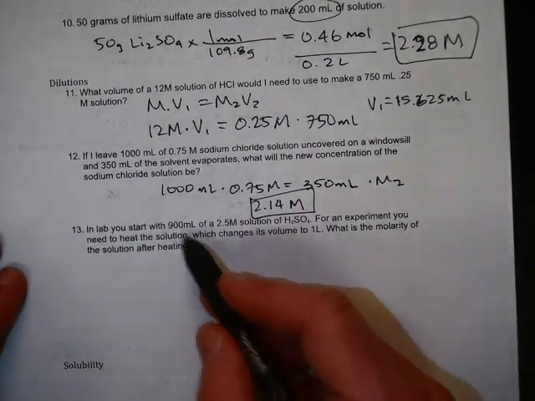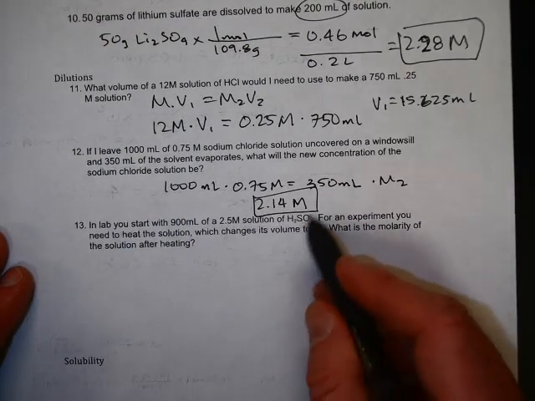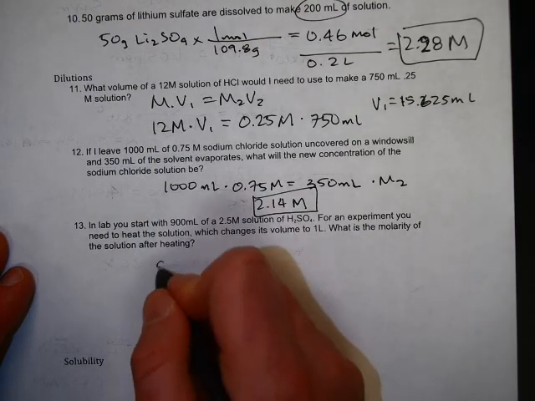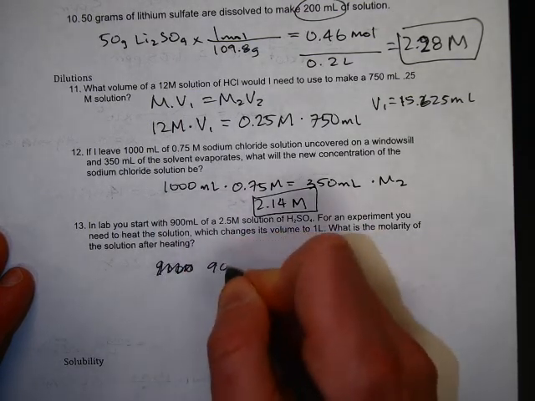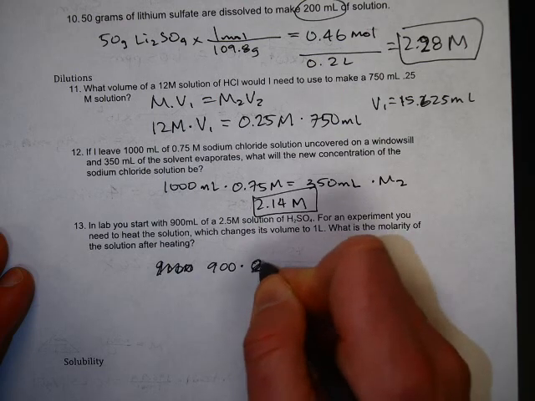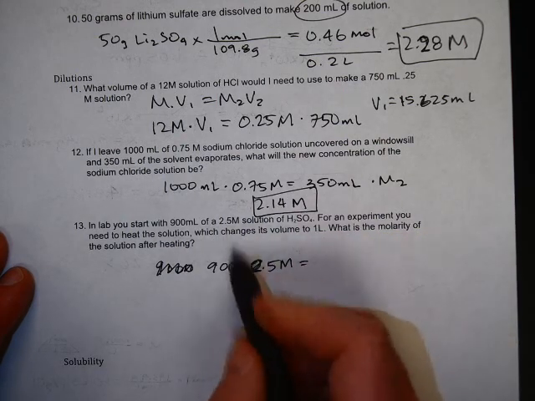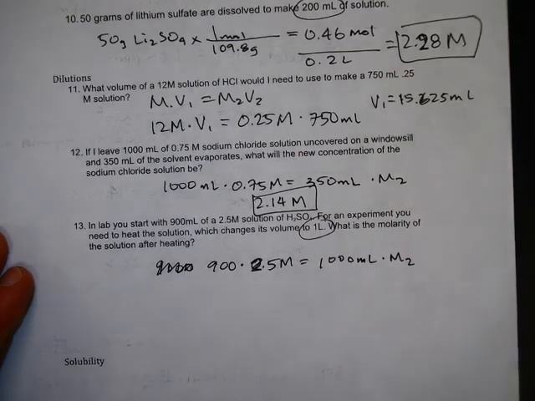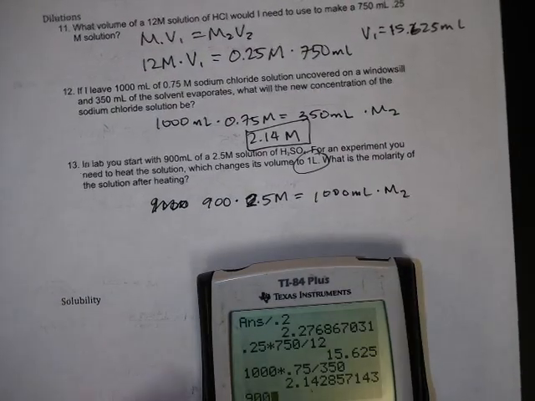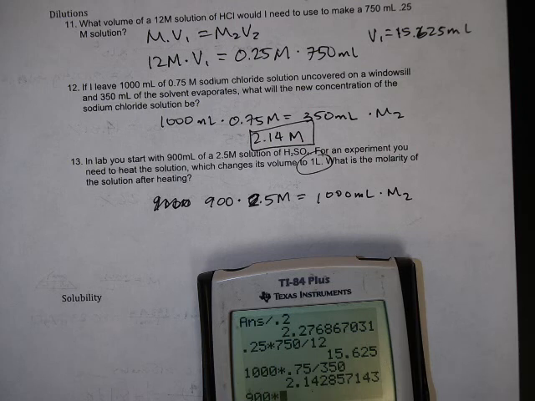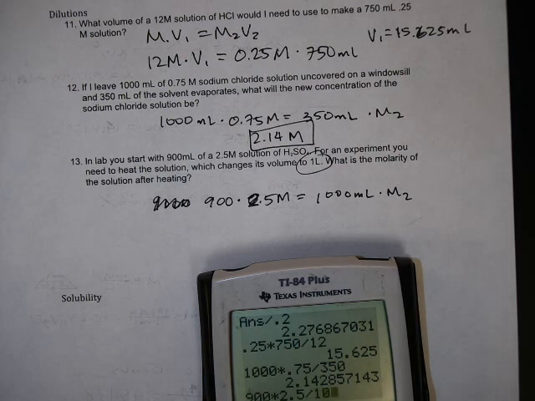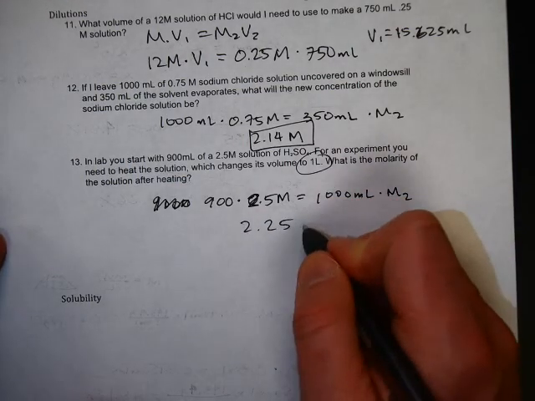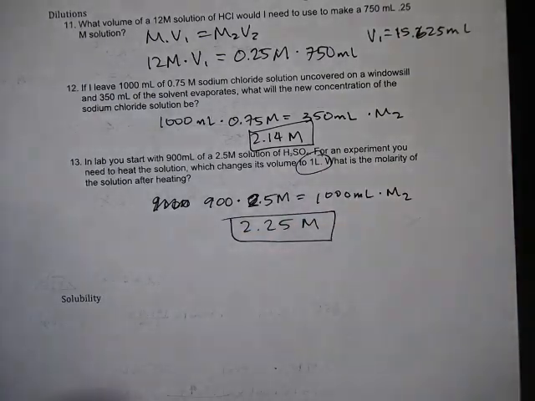And finally, start with a solution of 900 milliliters of 0.25 molar sulfuric acid. You heat it and it changes its volume to 1 liter. What's the molarity of the solution after heating? So it'd be 900 times 0.25 molar. And this is in milliliters, so I want to change this one into milliliters, so keep it as 1,000 milliliters and solve for M2. So that would be 900 times 0.25 divided by 1,000 and get 0.225 molar for your new concentration.